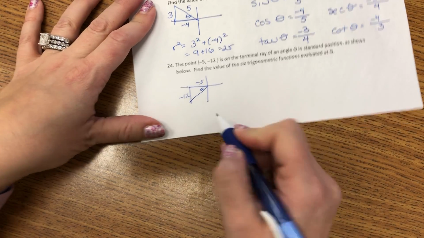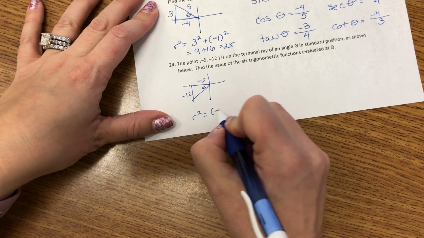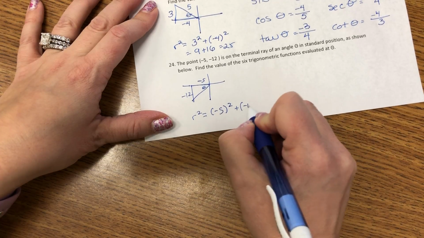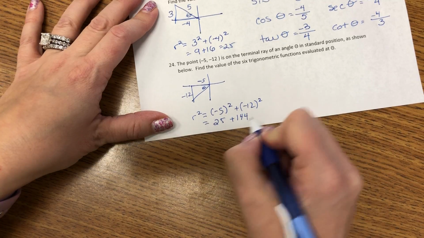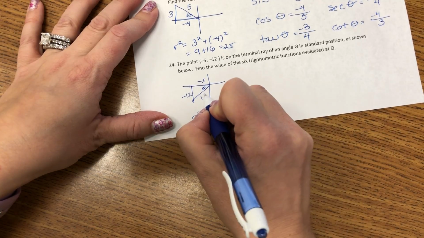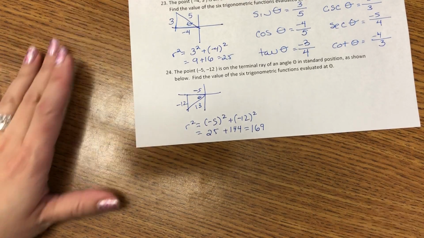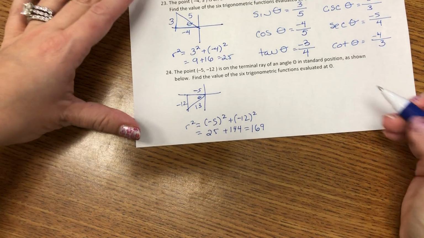-12. So r squared equals -5 squared plus -12 squared. And you can use your calculator. So that is 13. So you can use your calculator for Pythagorean theorem if you'd like.